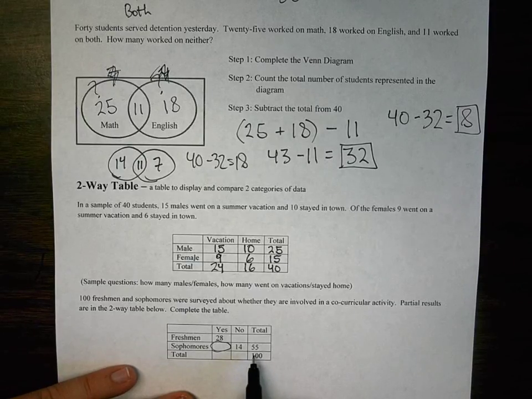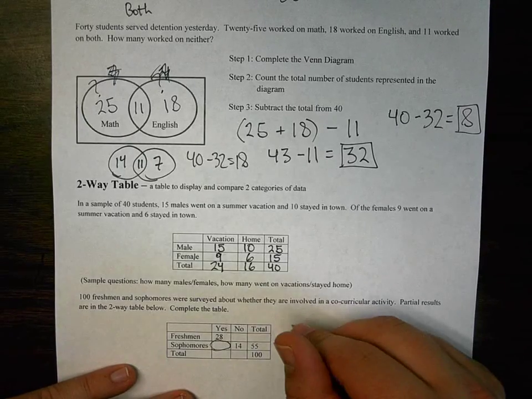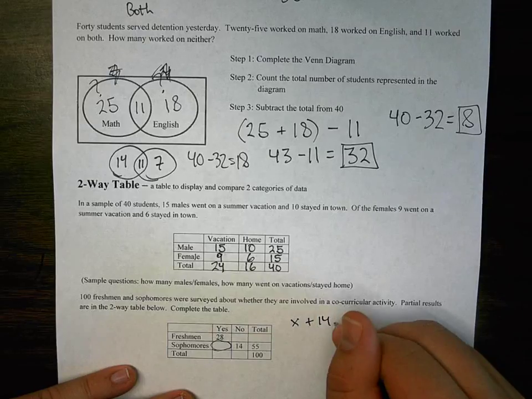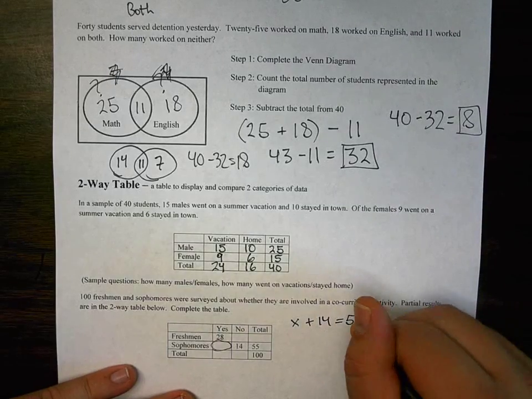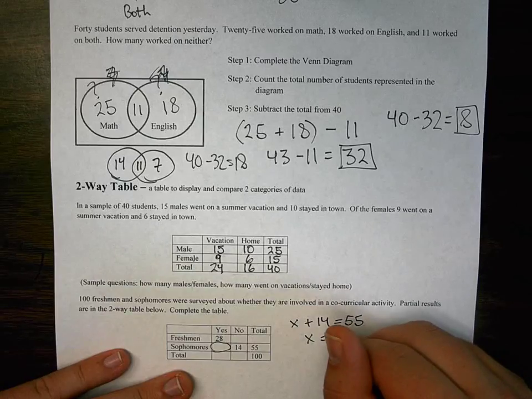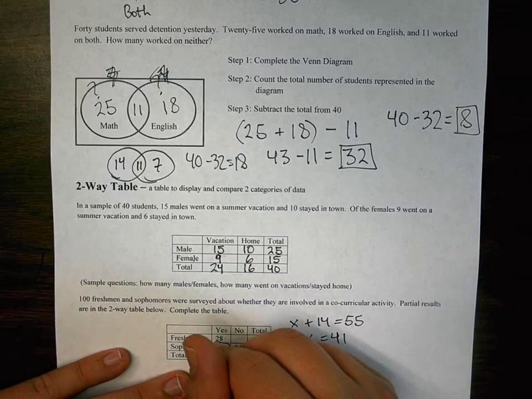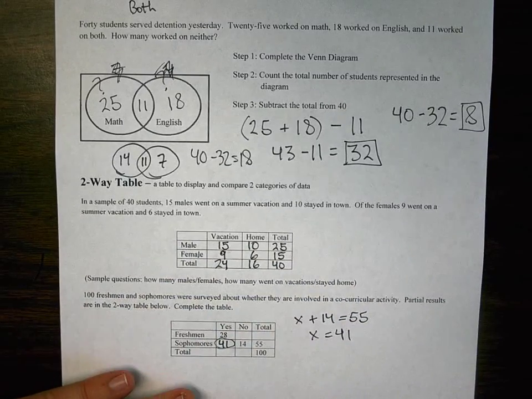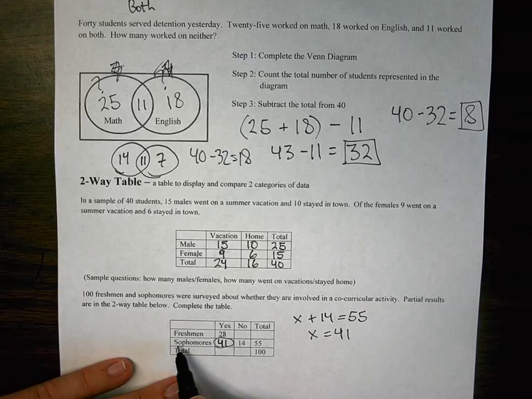So we're going to add some number plus 14 to be 55. Just a matter of subtracting 14. So you get 41. So 41 goes here, because from left to right on the sophomore row, 41 plus 14 is 55.